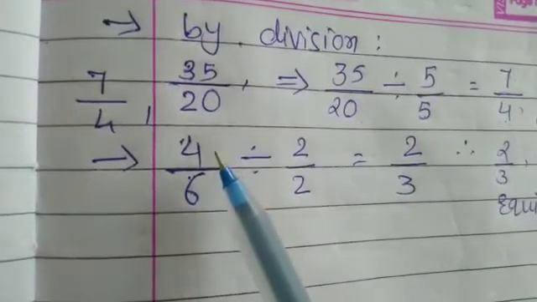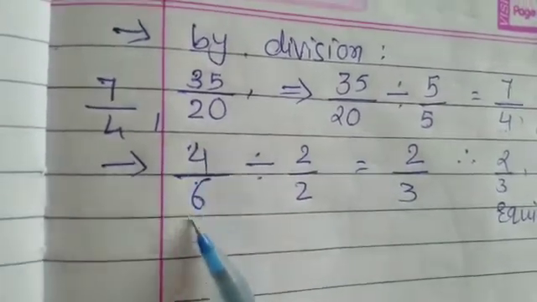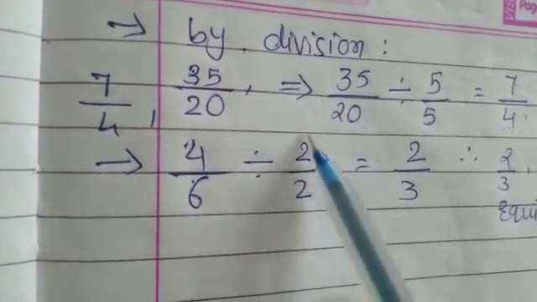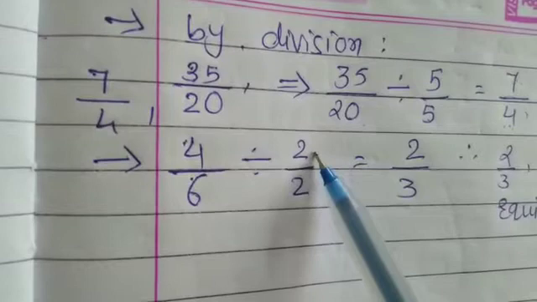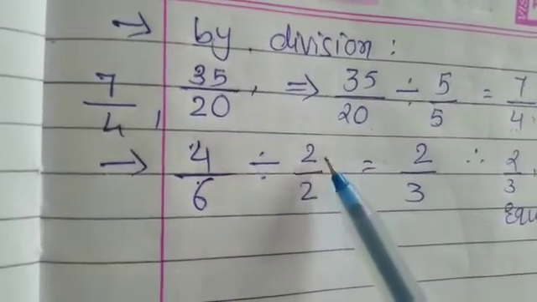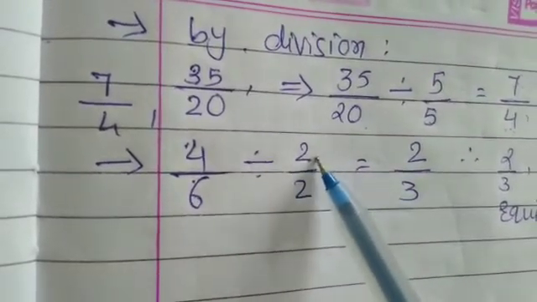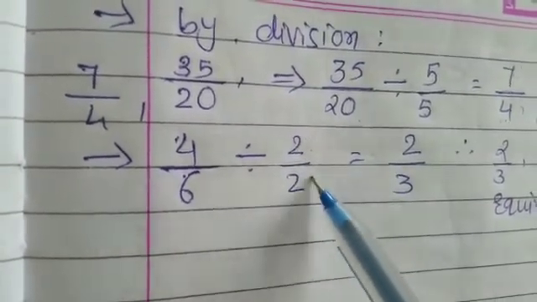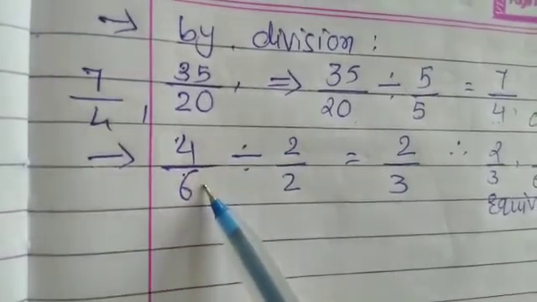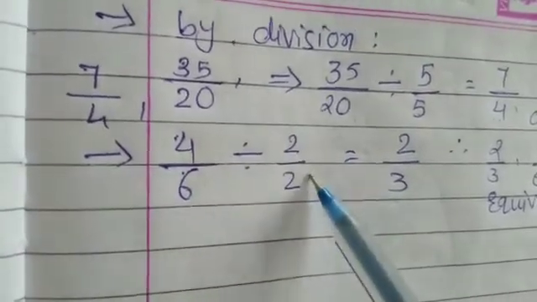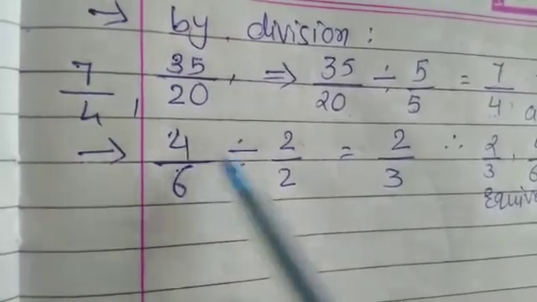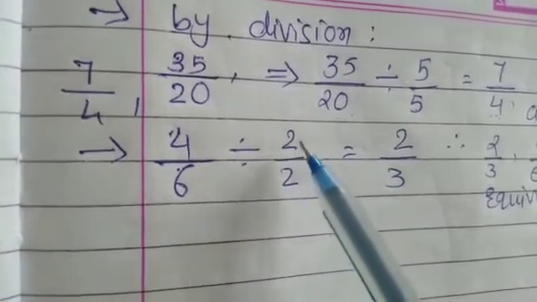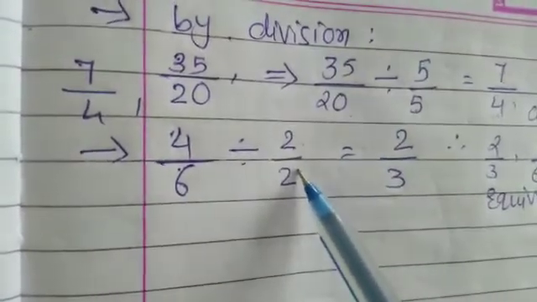One more example, 4 by 6. To find an equivalent fraction of 4 by 6, we will divide. For example, here I am taking digit 2. You can take any digit, 3, 4, 5, 6, 7, whatever digit you want to take, but both the digits should be the same. Numerator and denominator, which you are dividing, should be the same. So 4 is the numerator, will be divided by 2, and denominator 6 also will be divided by the same digit as it is. So divide by 2.